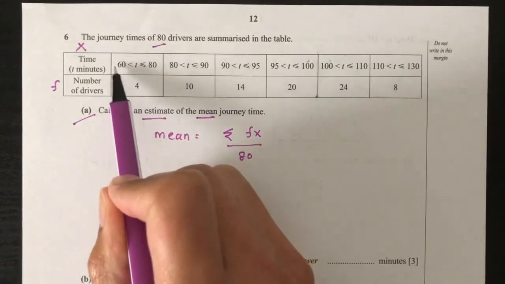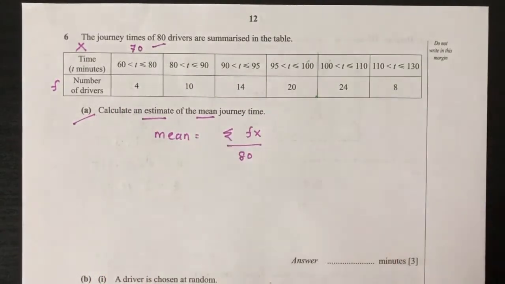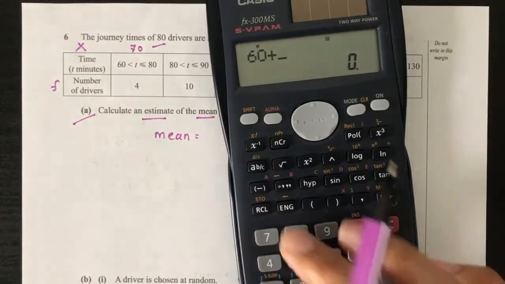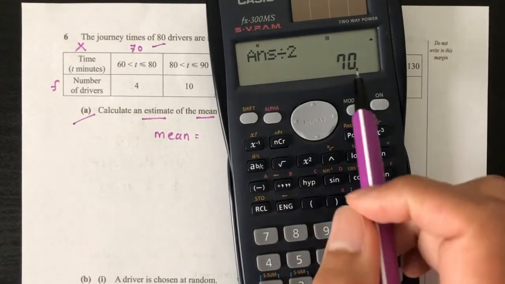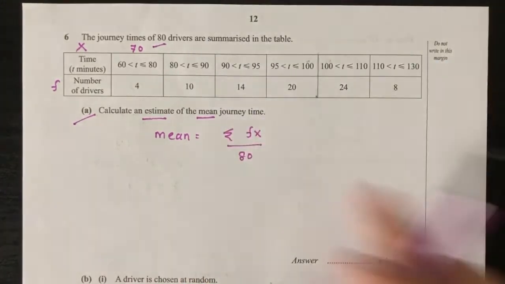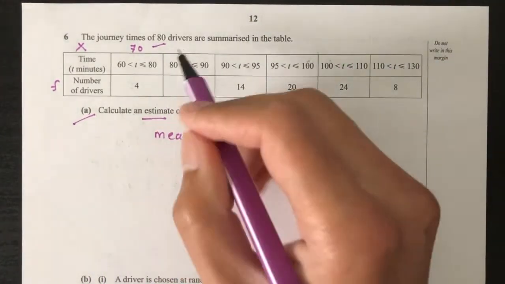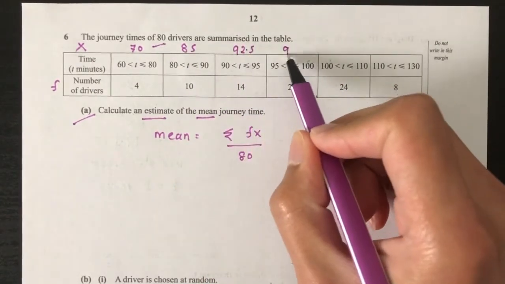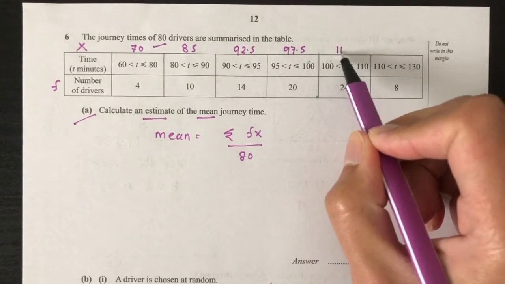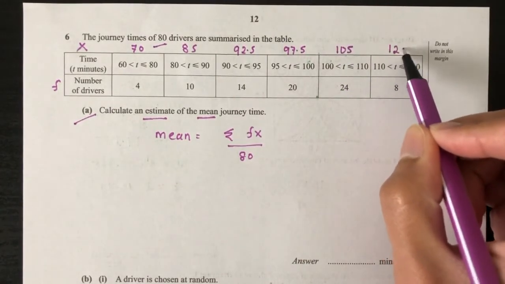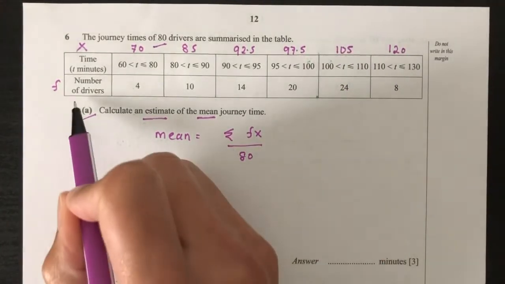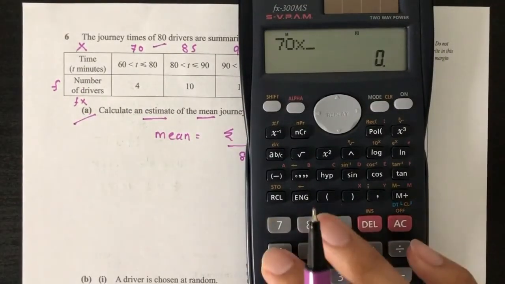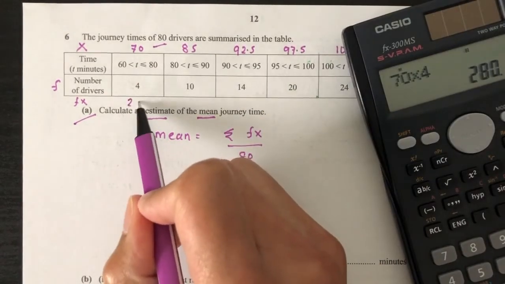So first group, the midpoint will be 70. So how do you find the midpoint? You have to add the first one, 60 plus 80, the last one, then divide by 2. That's how you find the midpoint. So same steps, find the midpoint of every group. That will be 85, 92.5, that will be 97.5, 105, and 120. Now, we have to find fx. Fx is just f times x.